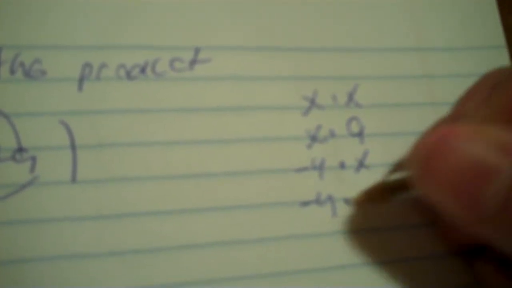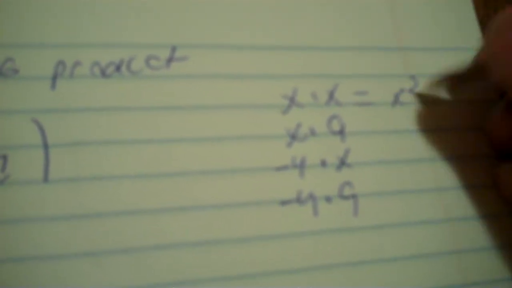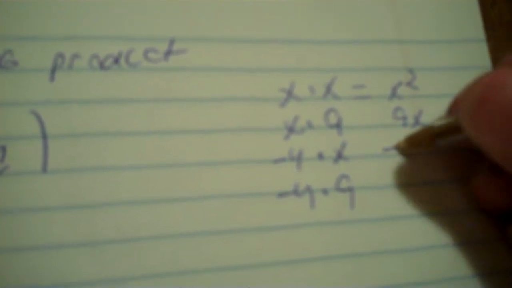Okay, so I distribute the x first to x, then to 9. Then after I go negative 4, and I distribute it to the same two things. So x squared, 9x, negative 4x, negative 36.